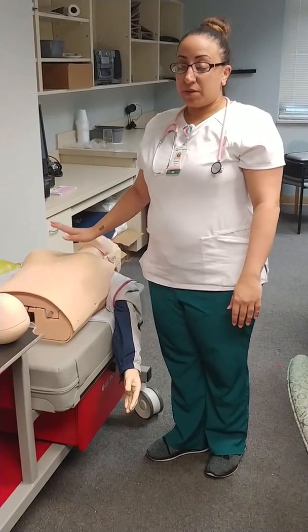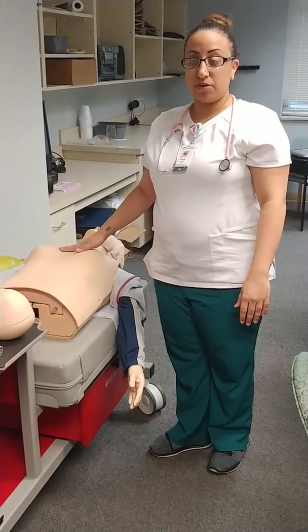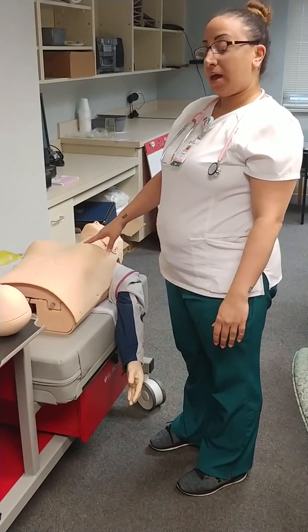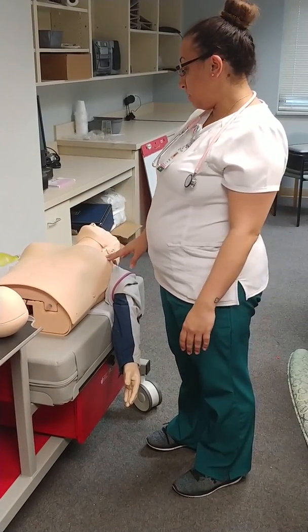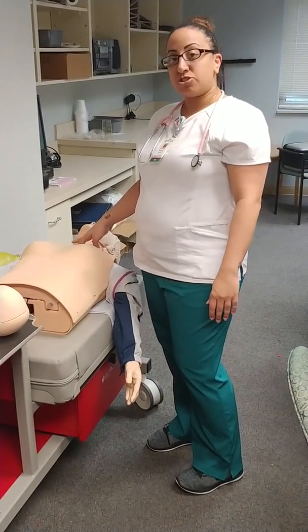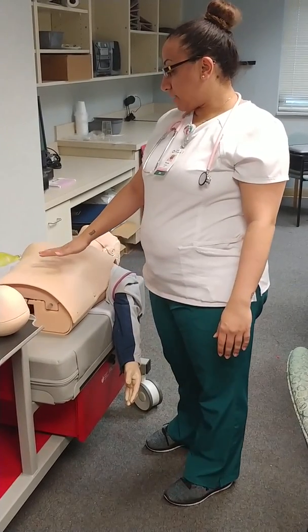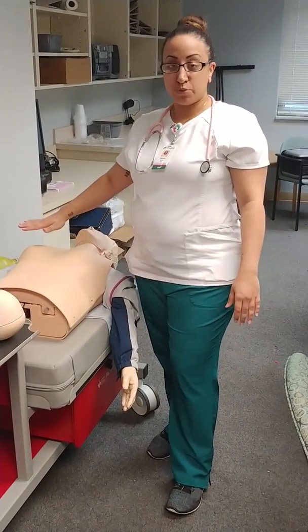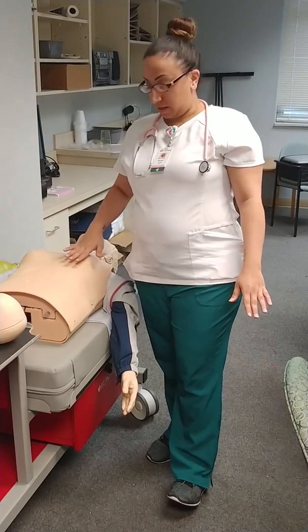If the patient is wearing clothes, I would ask the patient to remove his or her top so I can make sure that when I'm looking at the skin, I'm looking at the bare chest. I'm going to look at the trachea, make sure the trachea is midline. Along with the thorax, I'm observing the symmetry. Is it equal, or is one side more flat than the other?